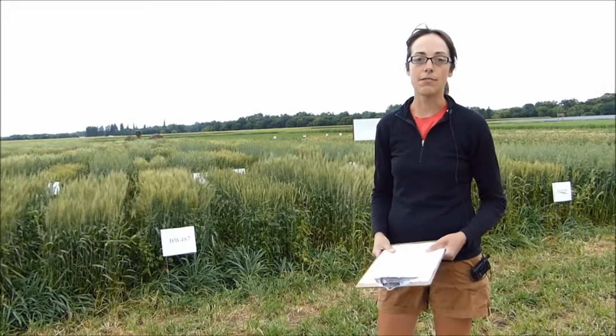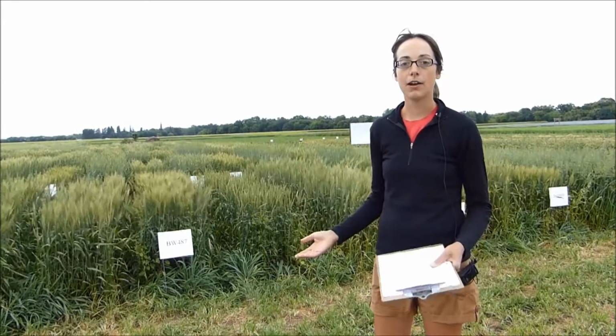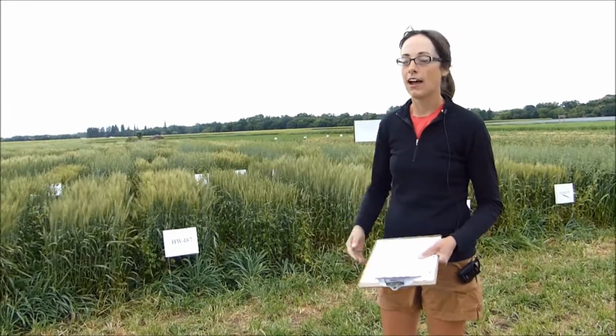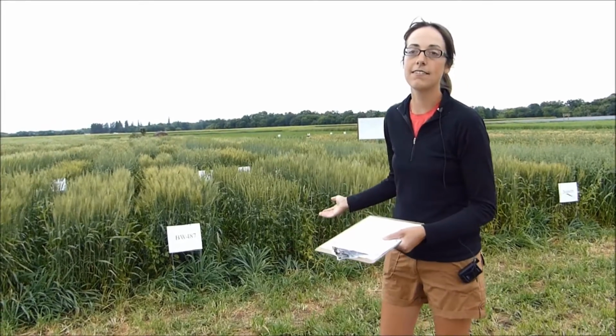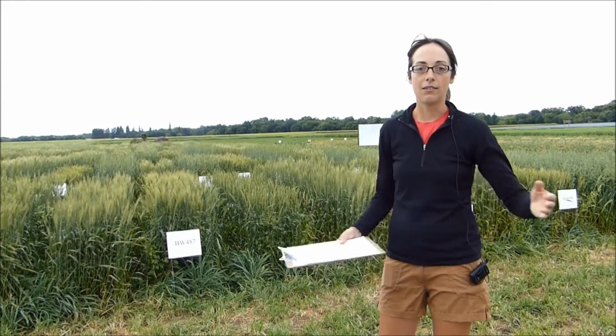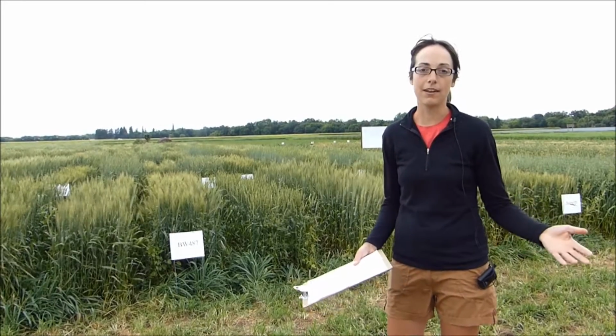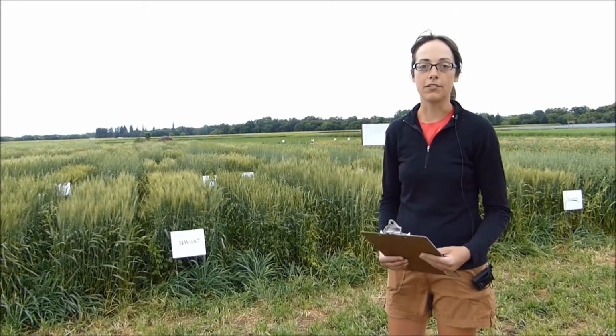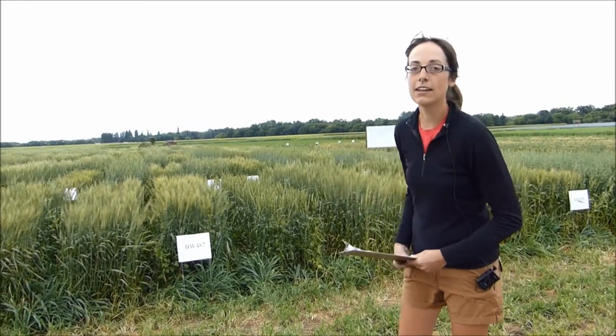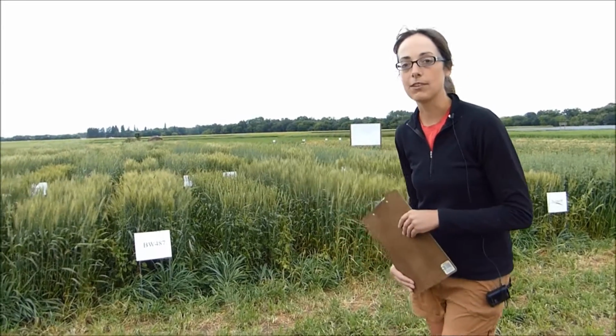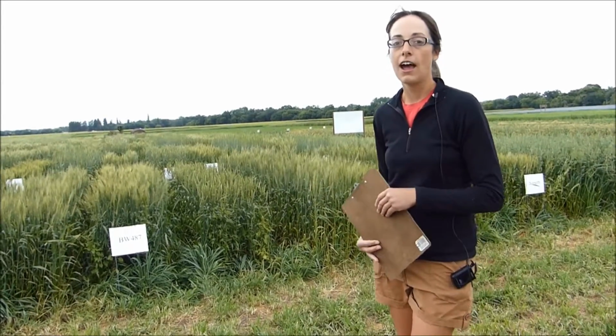So this is the first time that we've actually been able to compare the farmer-selected populations in a common experiment such as this, and next year we'll have more seed available, so we'll be able to compare these and grow them at more locations across the prairies. So let's take a look and see some of the differences between the farmer-selected populations with the Czechs.